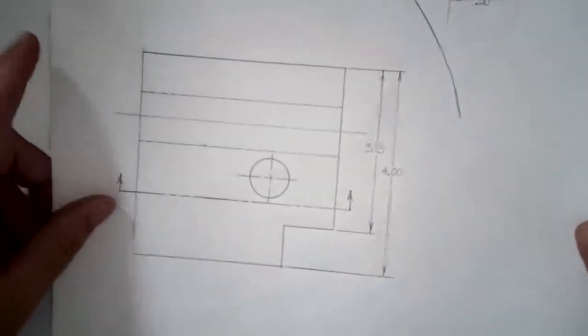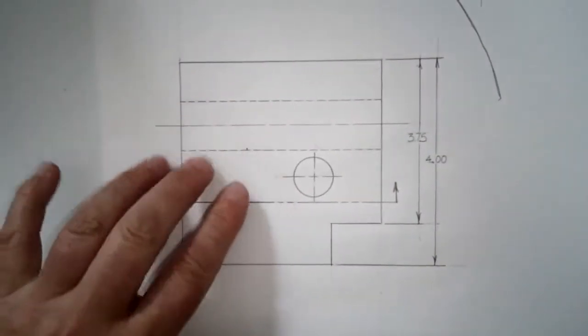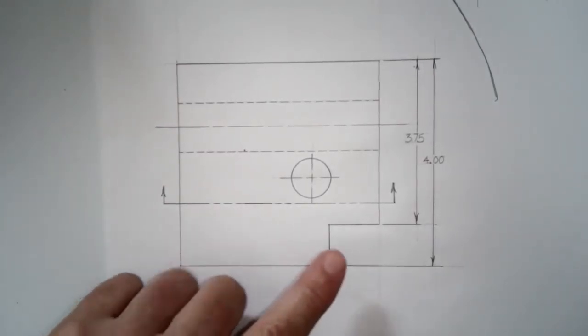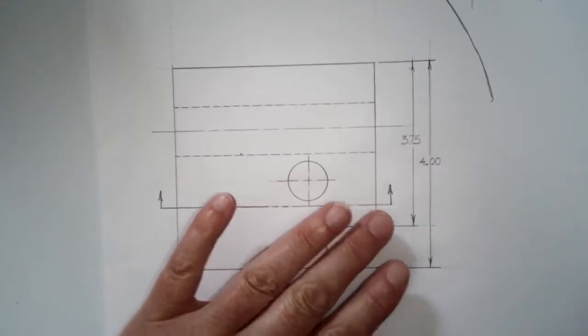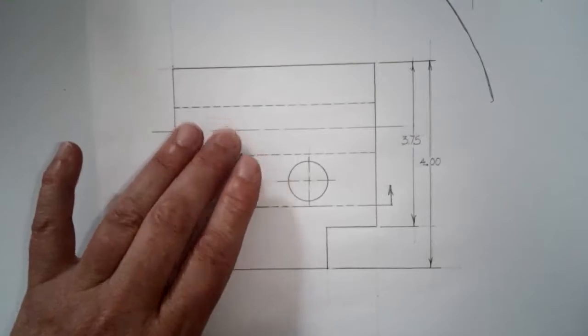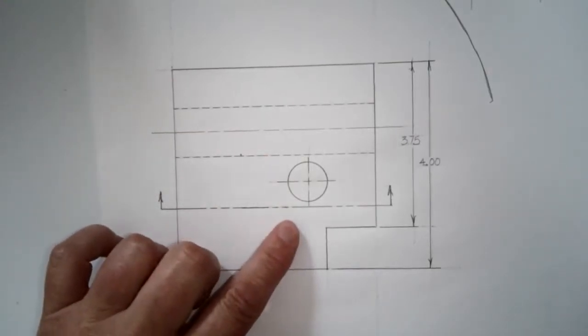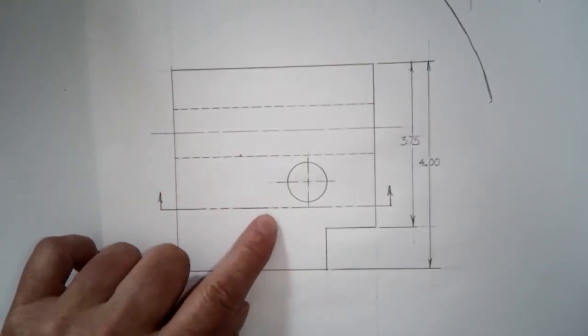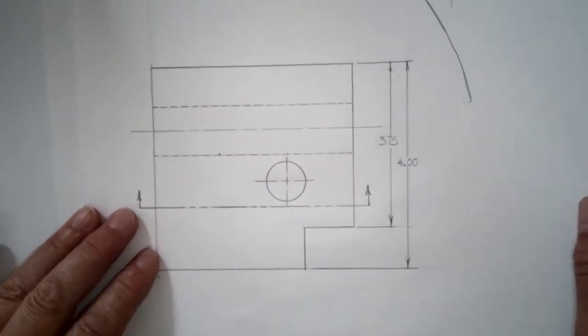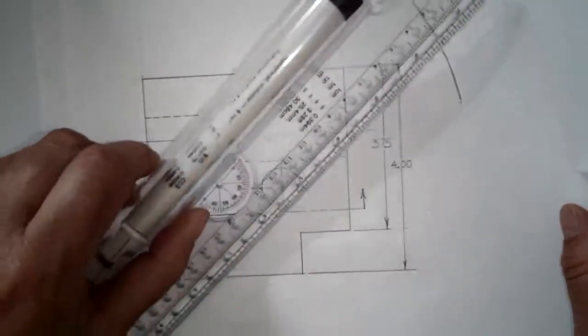Alright, I've got a piece of paper. In fact, I've got two pieces of paper. And we're going to create something like this just to show you how to make these different line types, how to make construction lines, dimension lines, cutting plane line, hidden and center lines, and the different line patterns. We've got hidden lines, phantom lines, and center line patterns. And I'll also demonstrate the use of some of these tools.